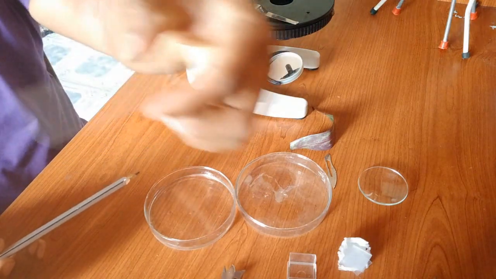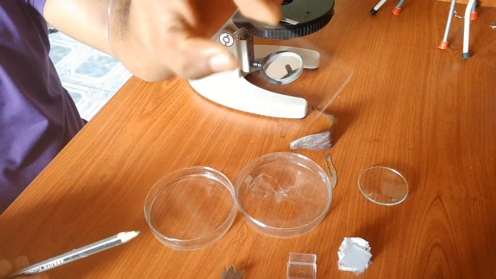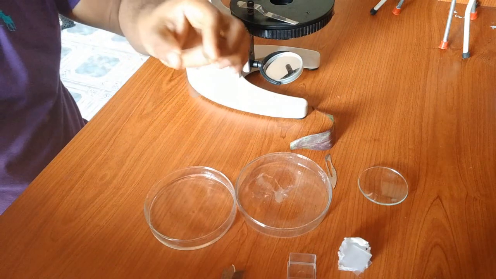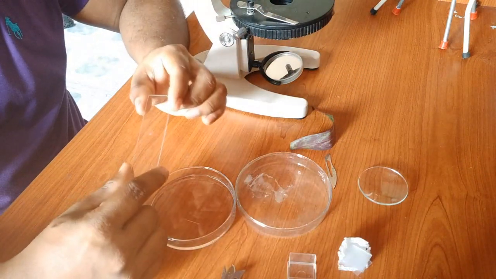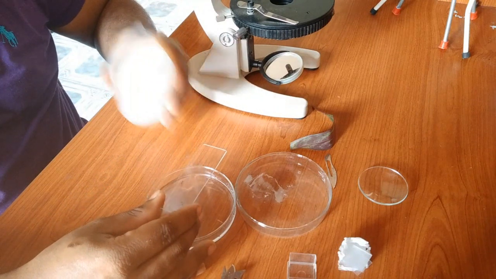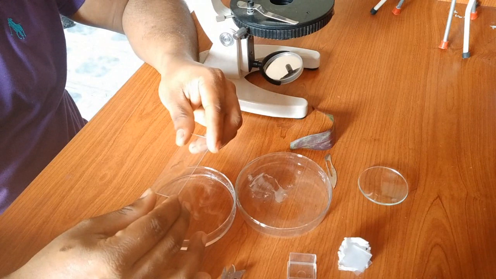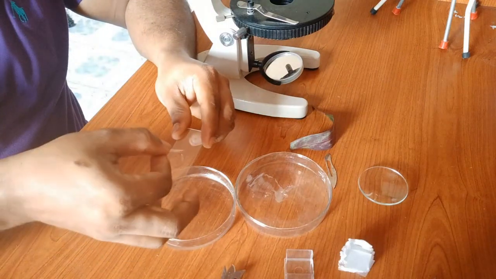So you can see the specimen now like this. It's a large specimen, you can see we have taken here. Now what we're going to do here is we're adding a water droplet here. Right, now what we're going to do here is, after adding a drop of water using the cover slip, you're going to cover the specimen.